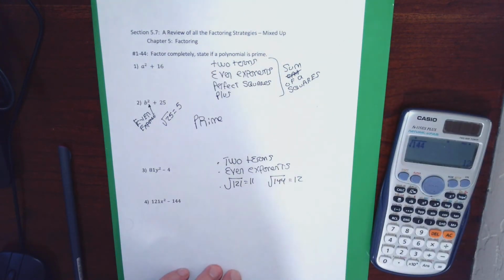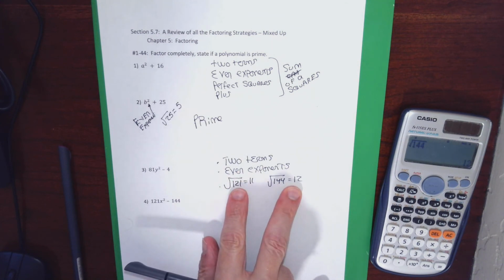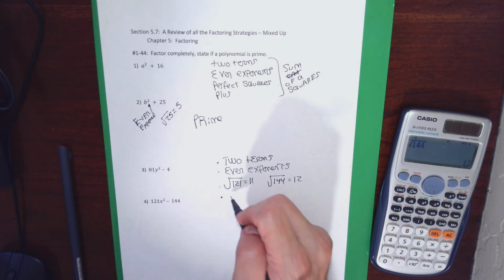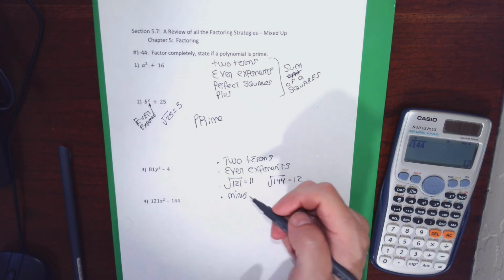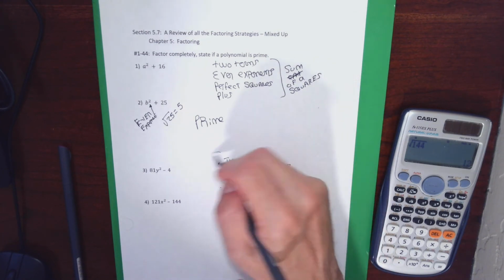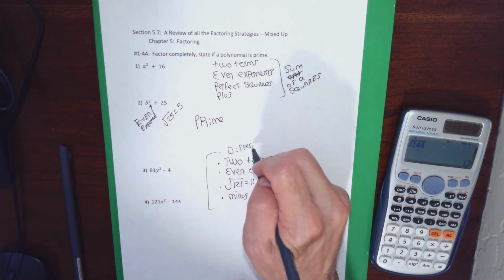So in this problem, 2 terms, even exponents, the numbers are perfect squares because I can square root them. And there's a minus sign between. That makes this problem a difference of squares as opposed to a sum of squares.